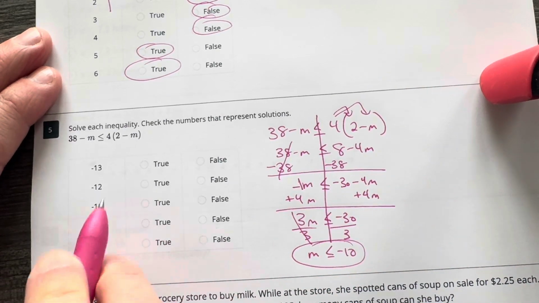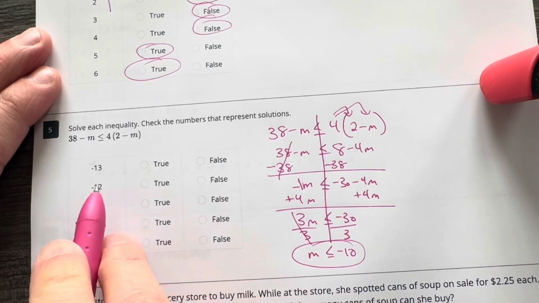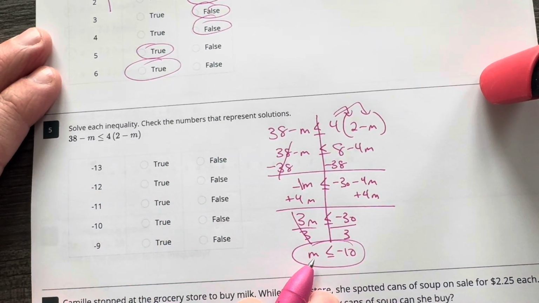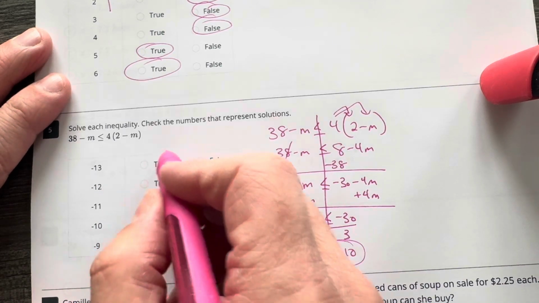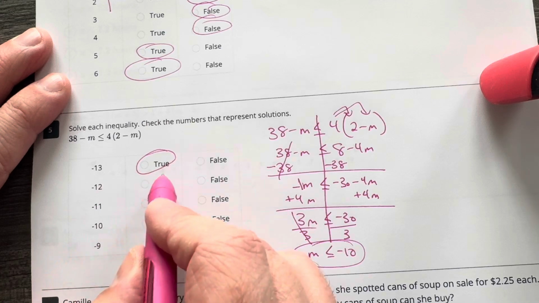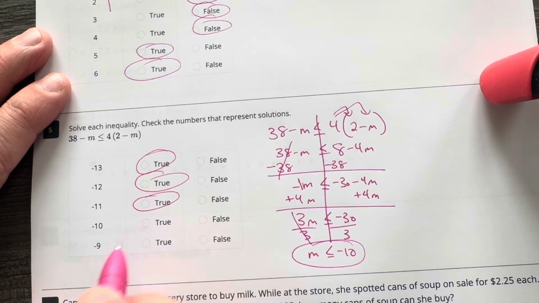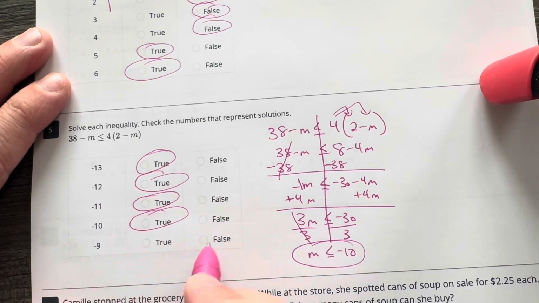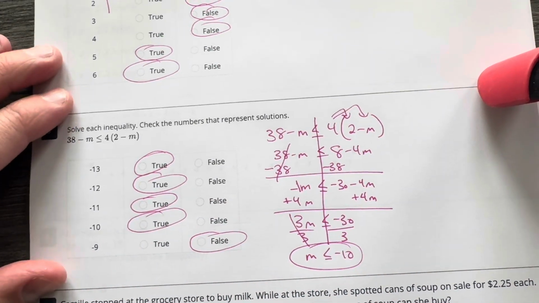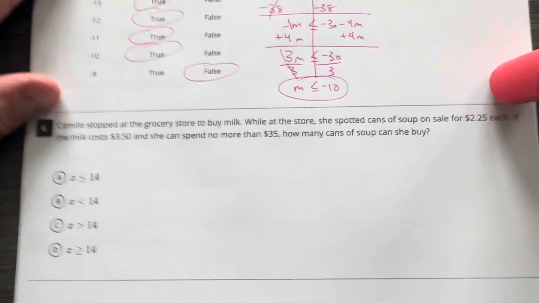Now let's see. If negative 13 was substituted in here, is negative 13 less than or equal to negative 10? And that's true. Negative 12 is also less than negative 10. Negative 11 is also less than negative 10. Now, is negative 10 less than or equal to negative 10? It is equal to. Negative 9 isn't, though, because negative 9 is bigger than negative 10. Okay? All right.